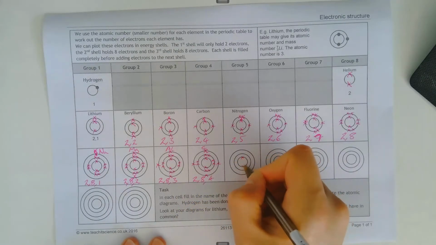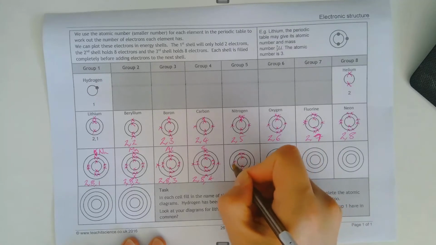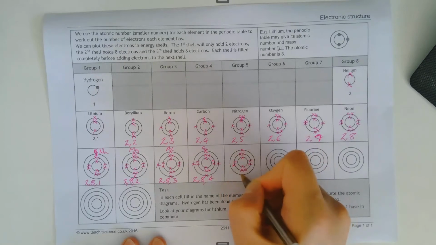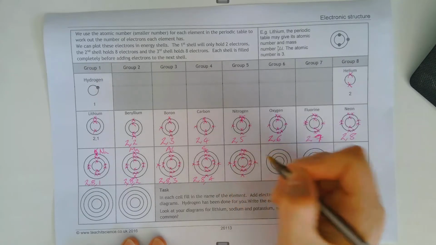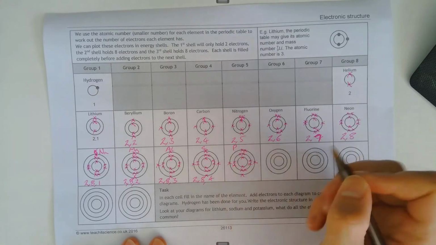We then have phosphorus, so P, which was 2, 8, 5.